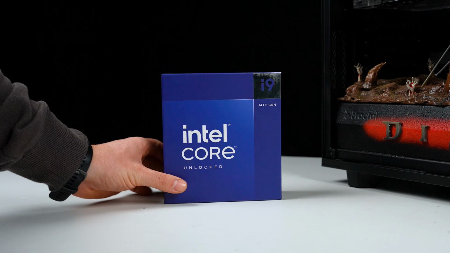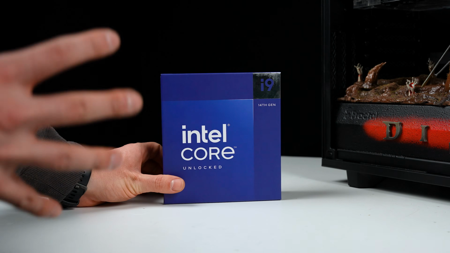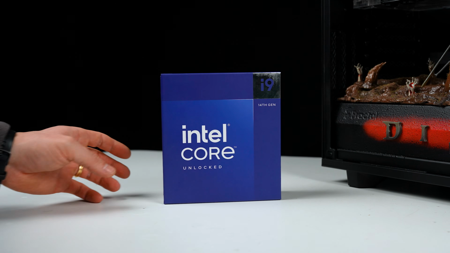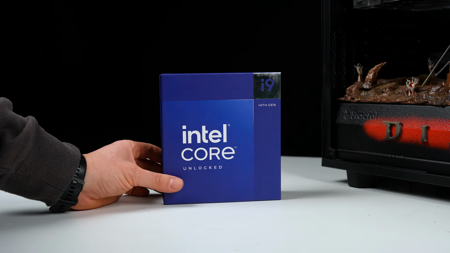Well, it's been a bit and we got our 14900K replacement back in, so let's get it installed, and then we'll have to do some further testing to make sure everything is a-okay.